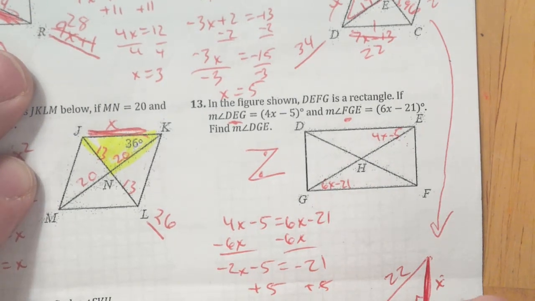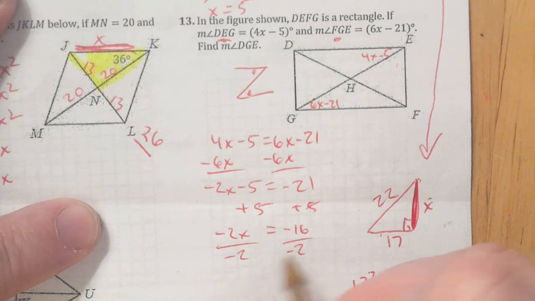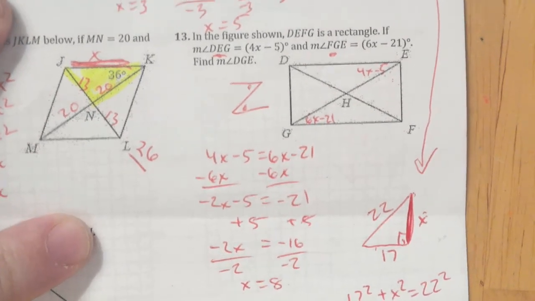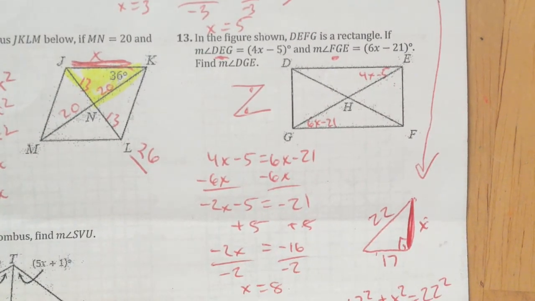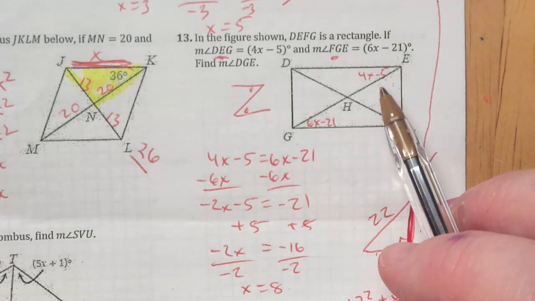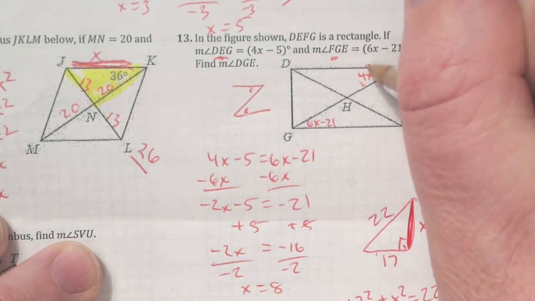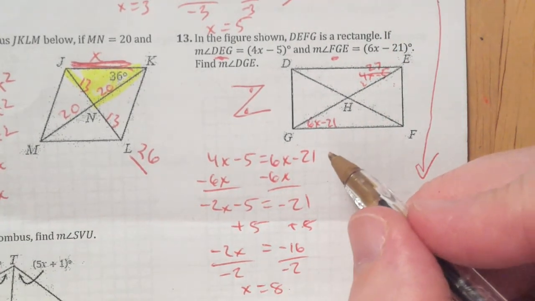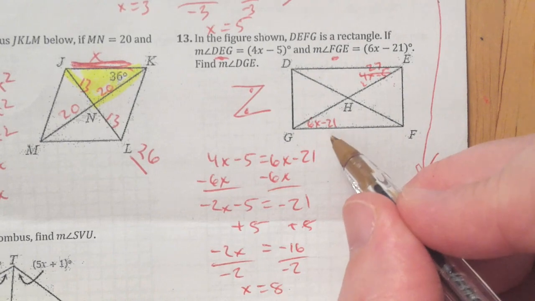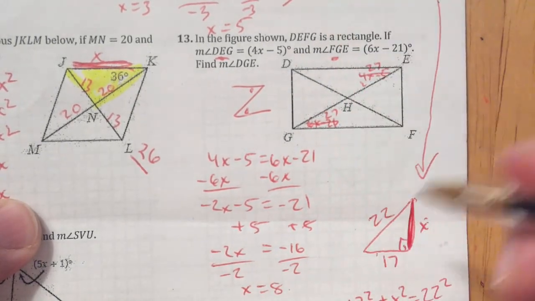So negative 2x is equal to negative 16. Divide both sides by negative 2, and we get x equals 8. So let's plug that back in to double check everything. 4 times 8 minus 5, this angle is really 27. 6 times 8 minus 21, yes, that's also 27. I feel really good about this.